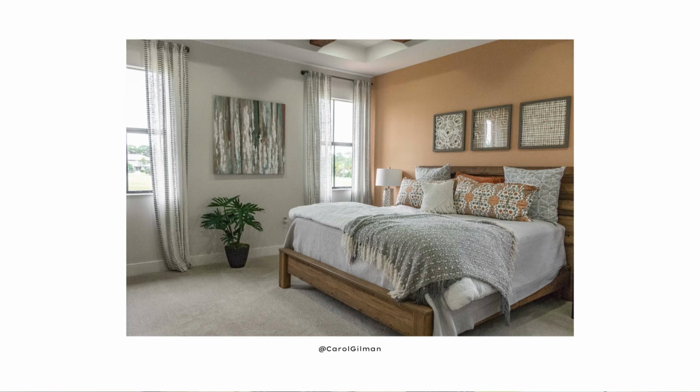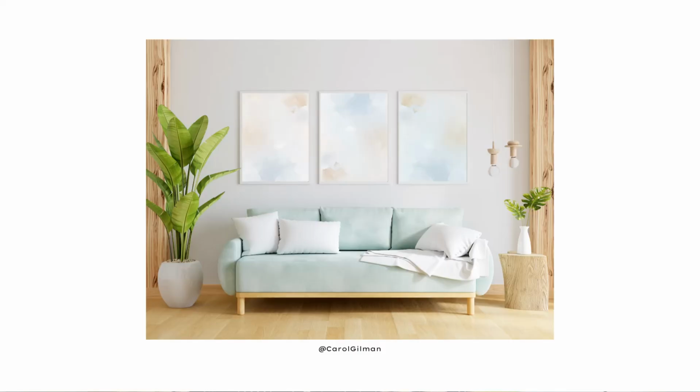And another way to describe a symmetrically balanced arrangement is that it's formal because everything is centered and balanced and very structured. And this is kind of a go-to natural way of arranging things in our home because it does give us a sense of calmness. Think of placing a sofa in your living room. Lots of times we'll place the sofa centered on a wall, and that's another example of a symmetrically balanced arrangement.